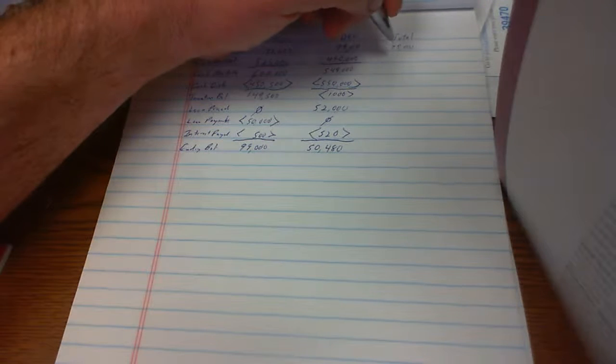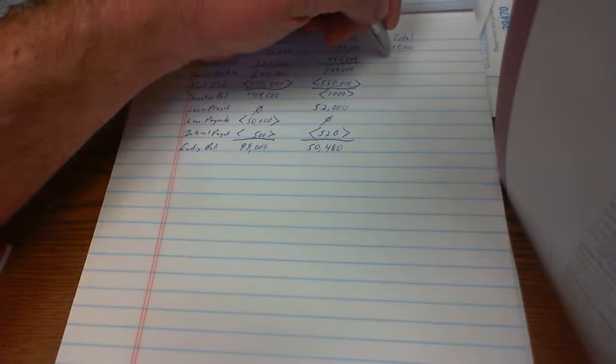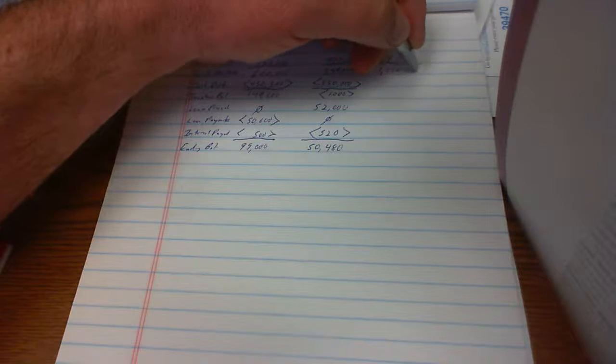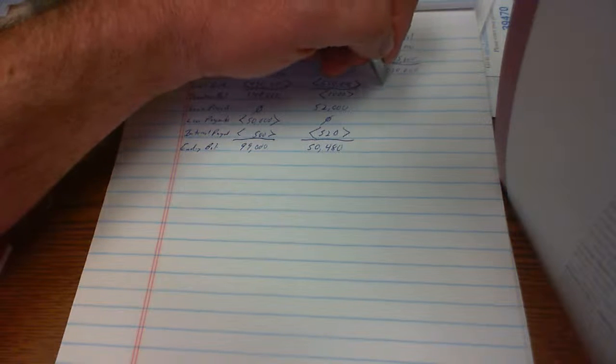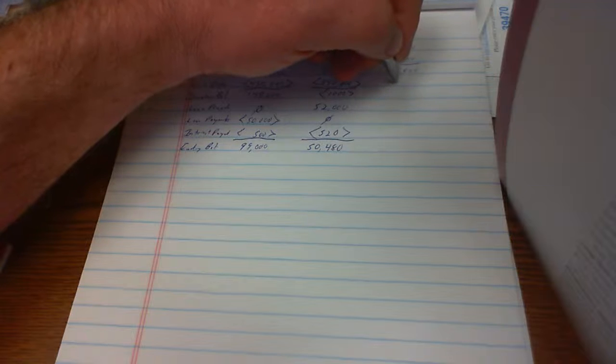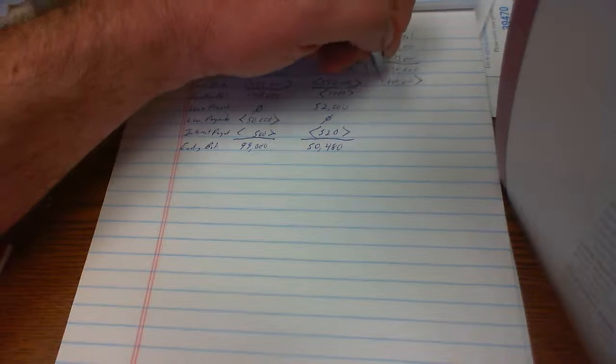Your cash receipts will be those two added together, and so that will be 975,000, giving you the total available of 1,050,000. And then your cash disbursements will be those two added together, and so that'll be an even million.